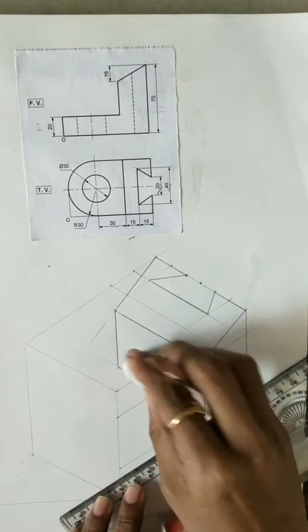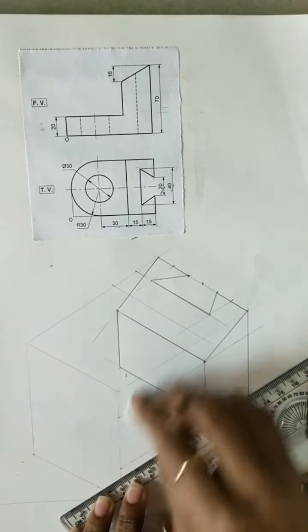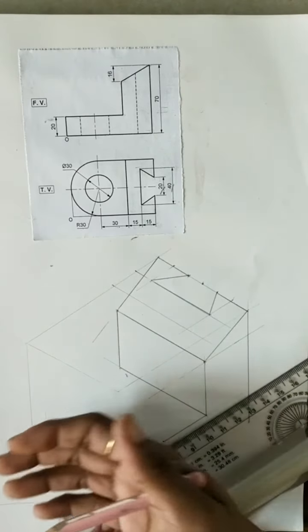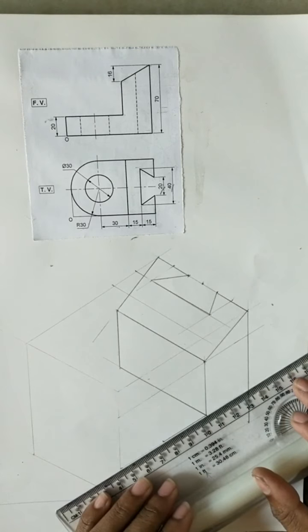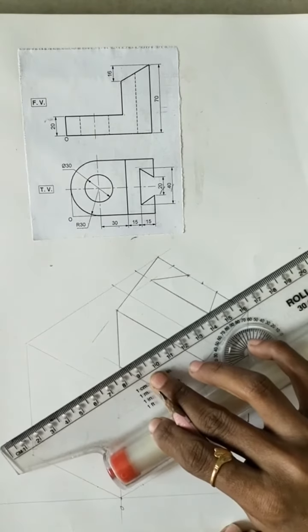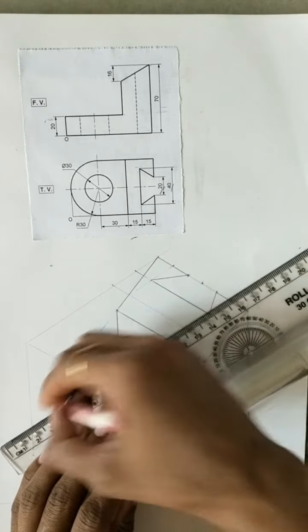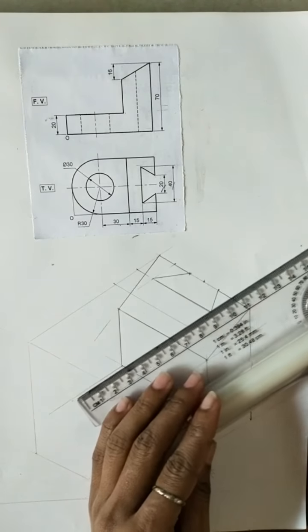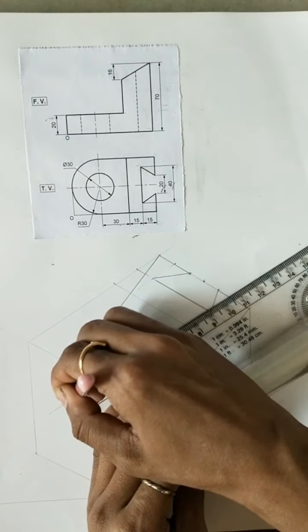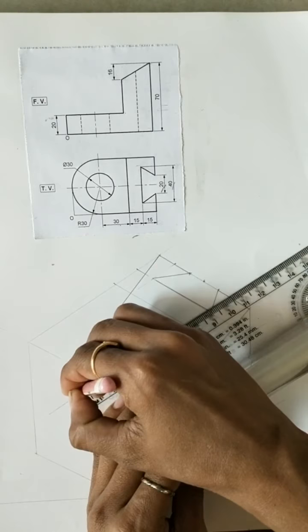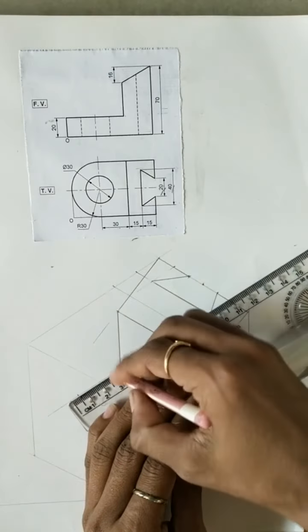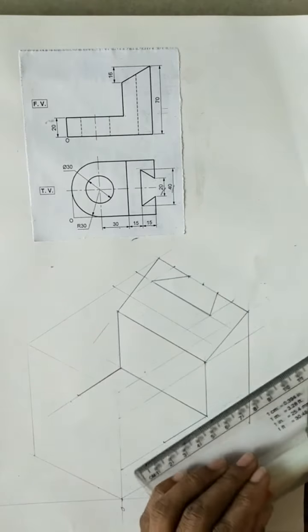If there is a confusion, then you can rub these lines. Take parallel line to this line from this point and measure 30 distance, which is up to this point, and draw a straight line up to 30 distance.